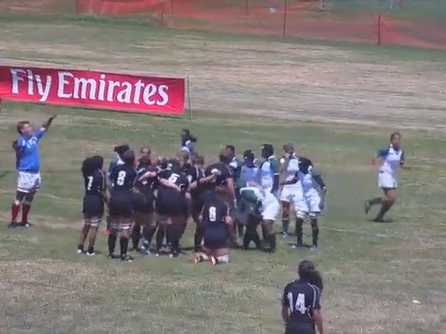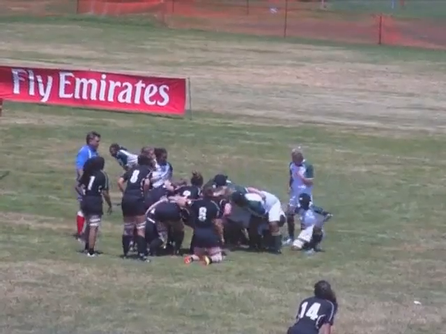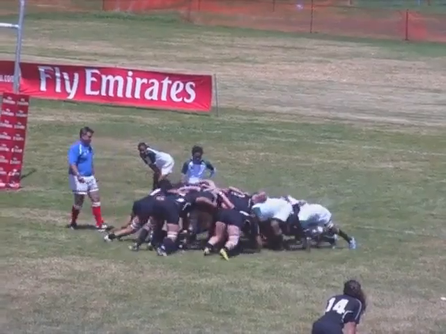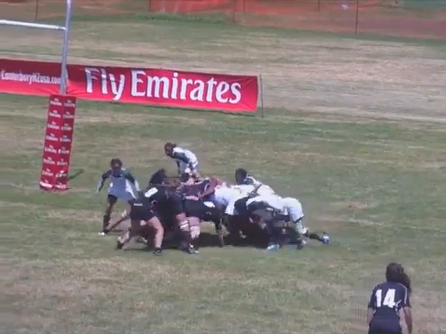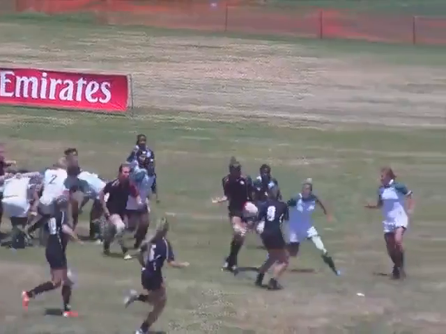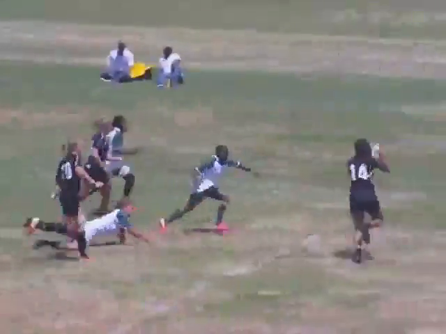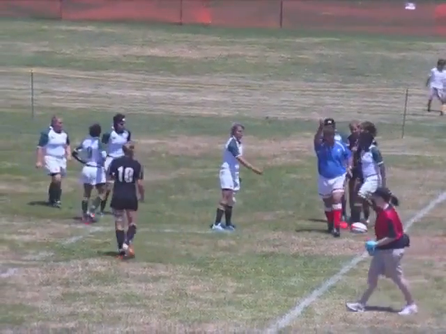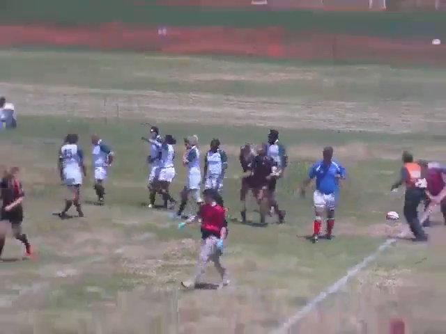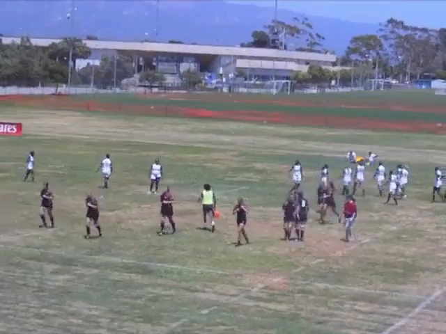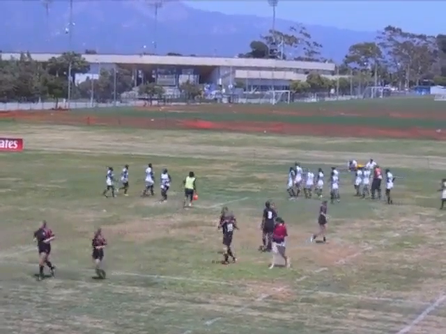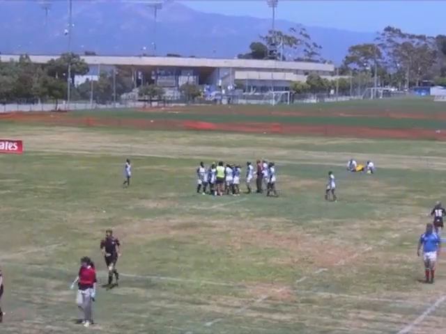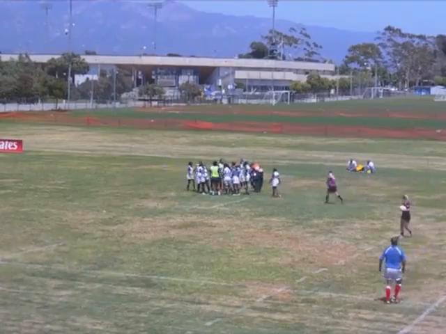Scrum down to Canada. Here we have a try, Canada. Off that scrum, we had an 8 pick to the 9. And the 9 was able to get it out to the wing. We scored it in the corner, right against the post. Scored by number 14. In the corner.